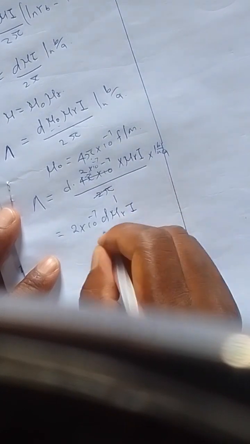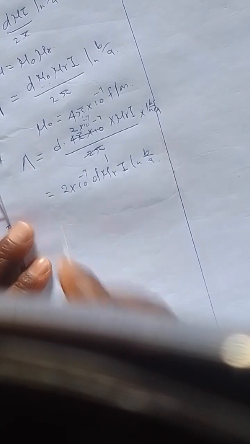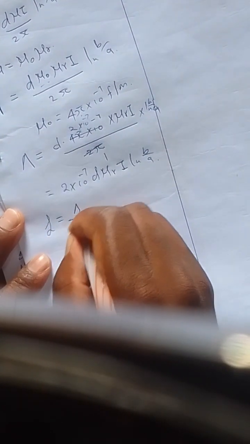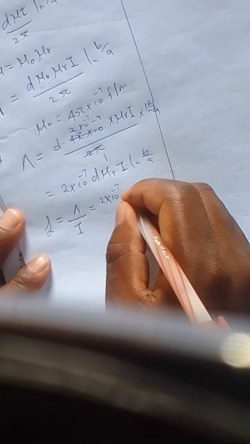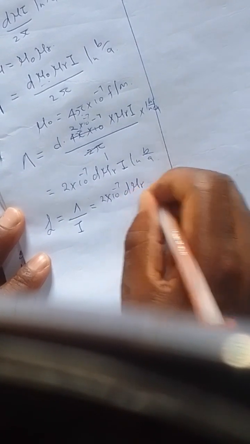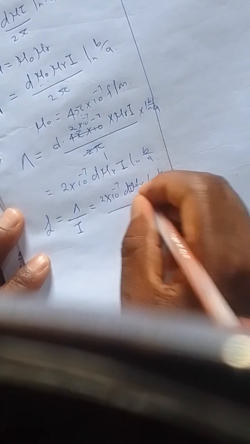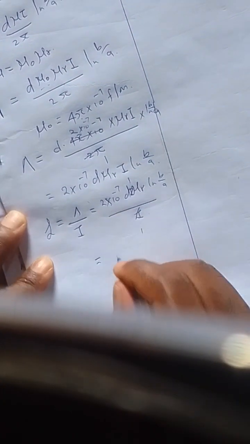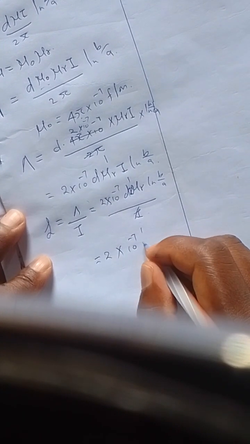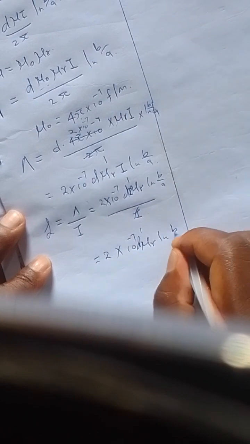mu r I ln of b to a. That is the magnetic flux linkage, but we were calculating the inductance, and inductance is equal to magnetic flux linkage over current, which is equal to 2 times 10 raised to power negative 7 d mu r ln of this one over current. Sorry, there is current here, I had forgotten it. Now this current and this current will cancel out, and it will be equal to 2 times 10 raised to power negative 7 d mu r ln of b to a.